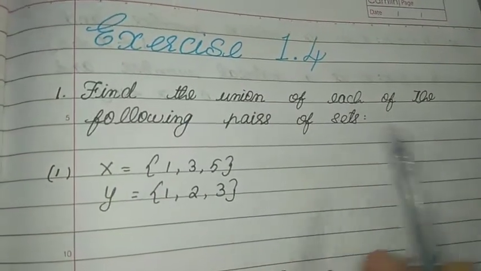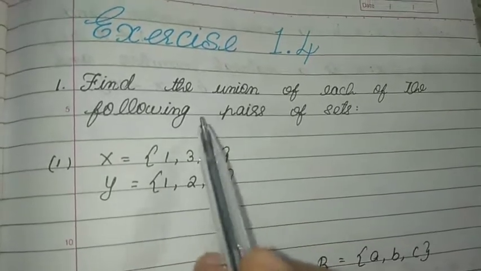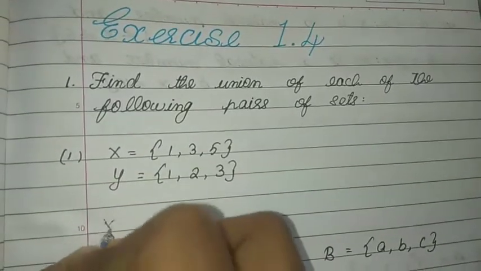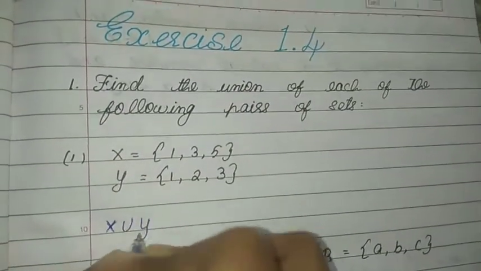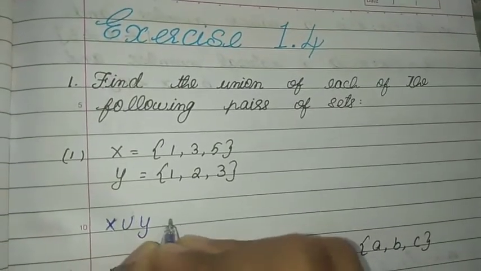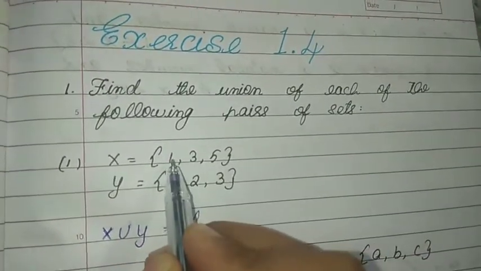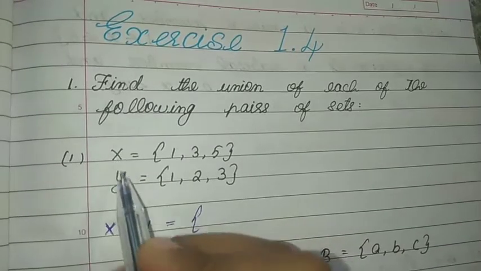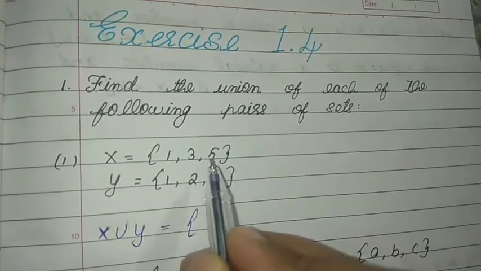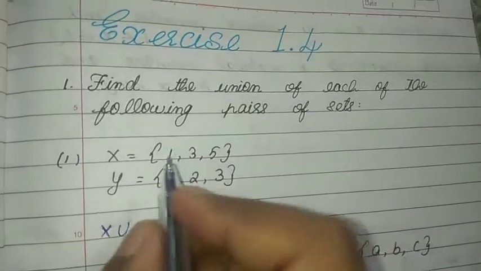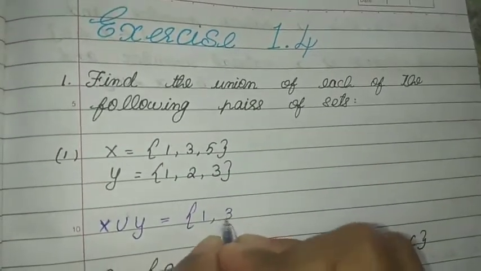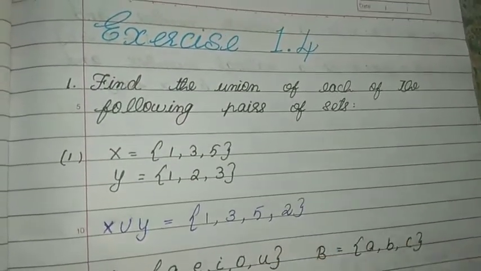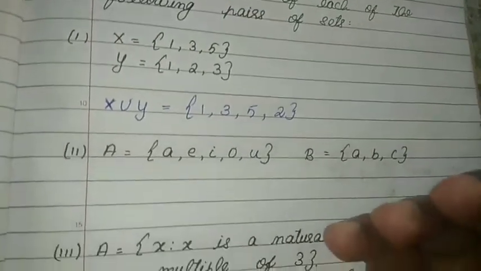Find the union of each of the following pairs of sets. Okay, so in this question they are asking us to find the union. Union means X union Y. This is the symbol for union, isn't it? So here, what is union of sets? We have to have all the elements in set X and Y, and the common elements should be taken only once, isn't it? So 1, 3, 5 as it is, and next here 2. That's it. Okay, so this is the union of X and Y.